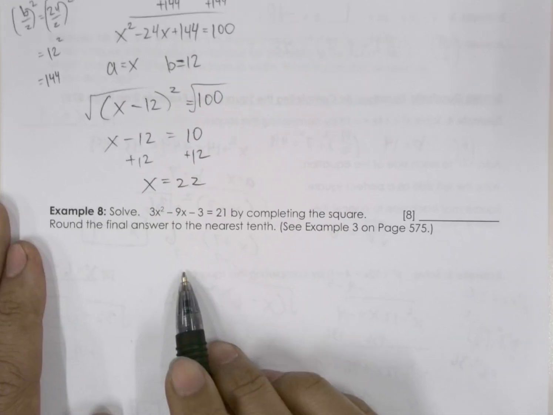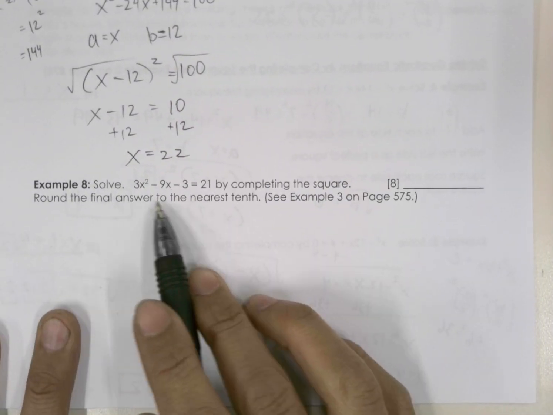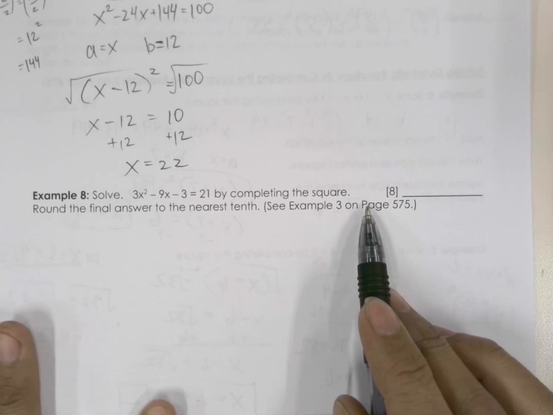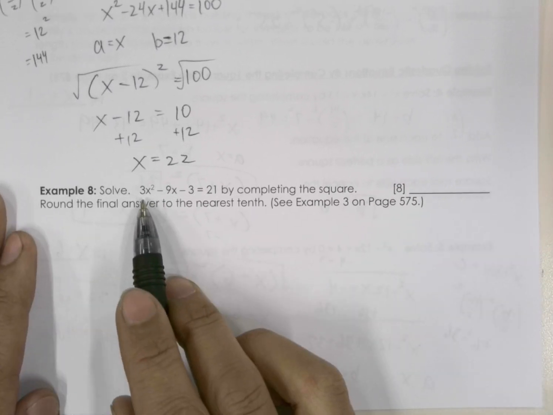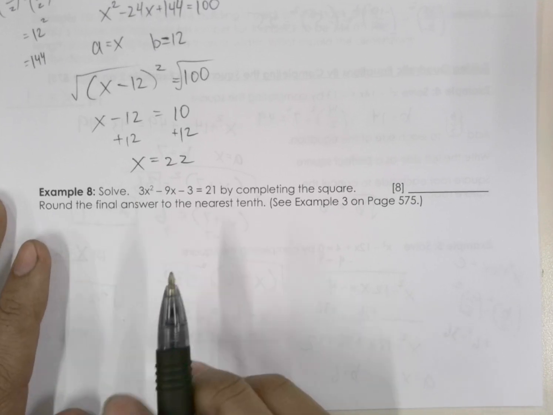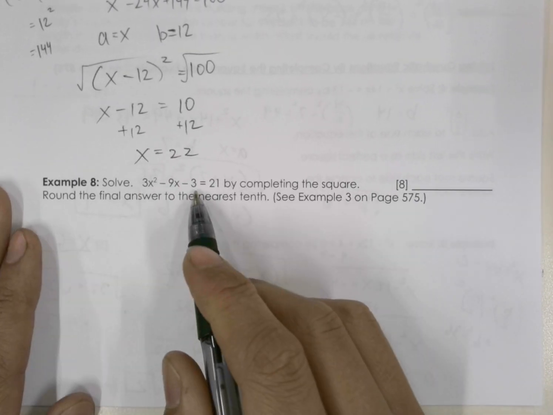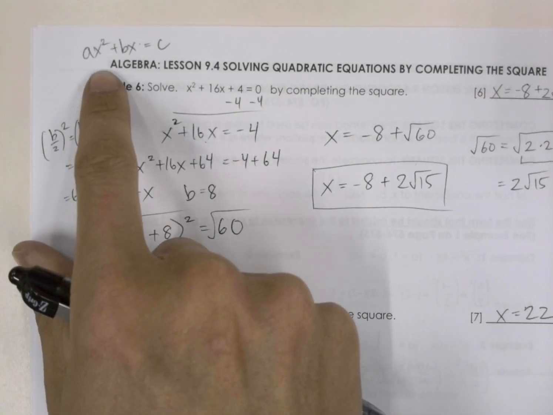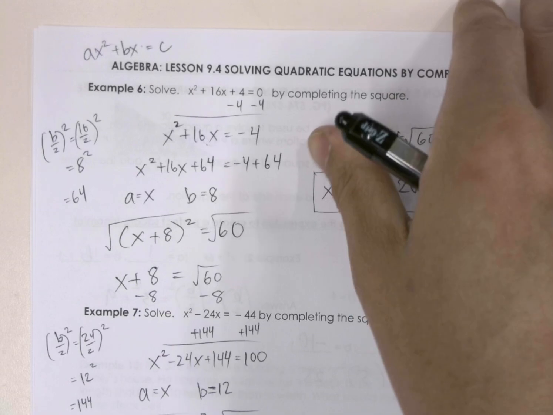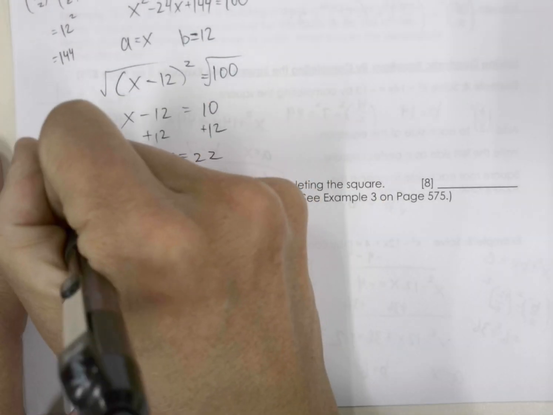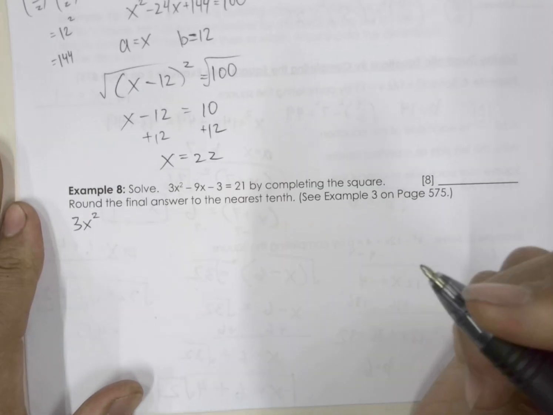Okay, so let's go ahead and look at this one too then. We have this problem, and we're going to solve by completing the square. Okay. So our a is not 1, right? So this is going to be a little bit different. But we need to start by getting it into the form, what is it? Ax squared plus bx equals c. Okay, so we need the constant on the other side of the equal sign. So we will do that by adding 3 to both sides.